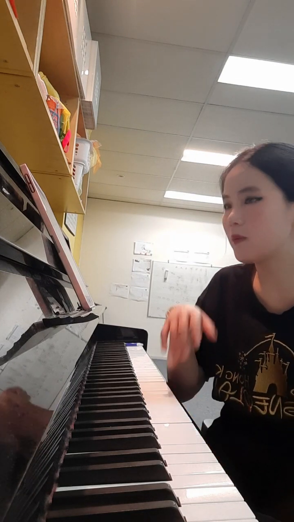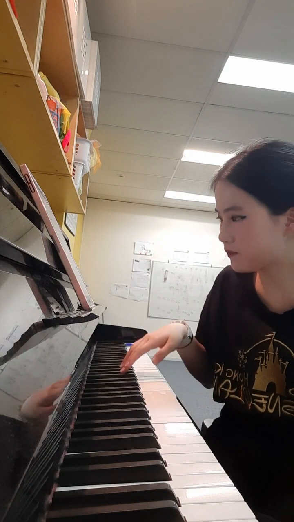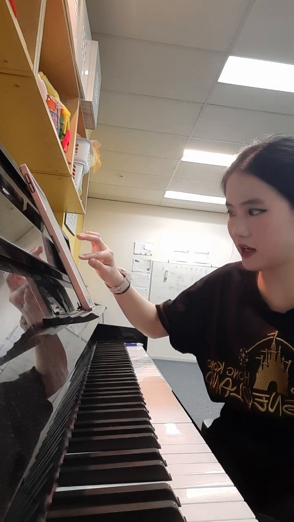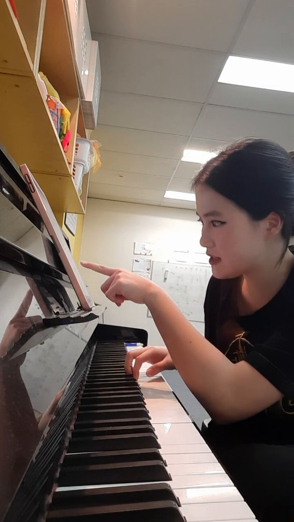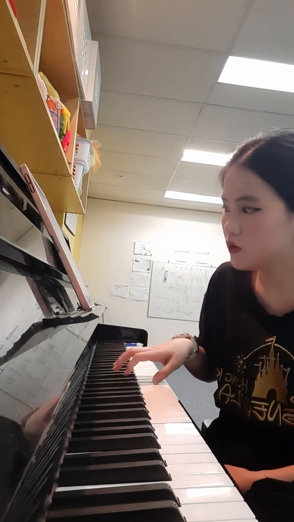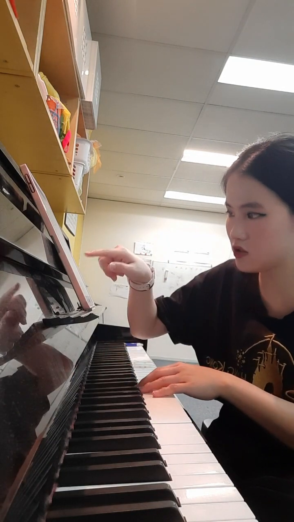And now start from line 3. Line 3, so we start with which hand? It is on the second line, so we start with left hand. So what note is the left hand? And then you can see they circle the fingering. You have to use finger number 3. Okay, so we use 1, 2, 3. 1, 2, 3, 4. 1, 2, 3, 4. 1, 2, 3, 4. And then change to right hand because it changed to the first line.